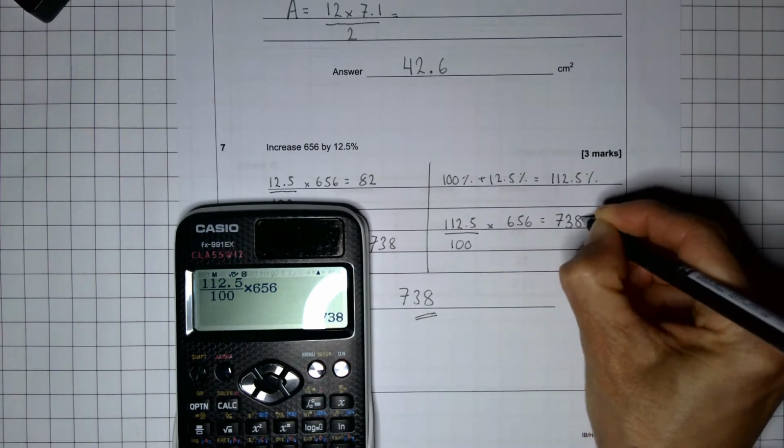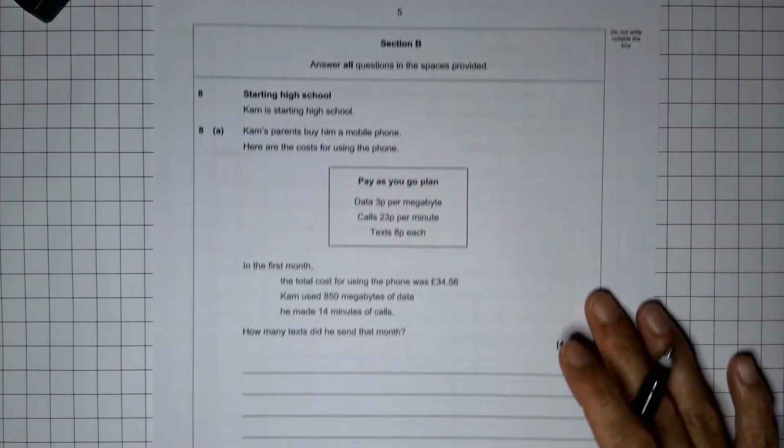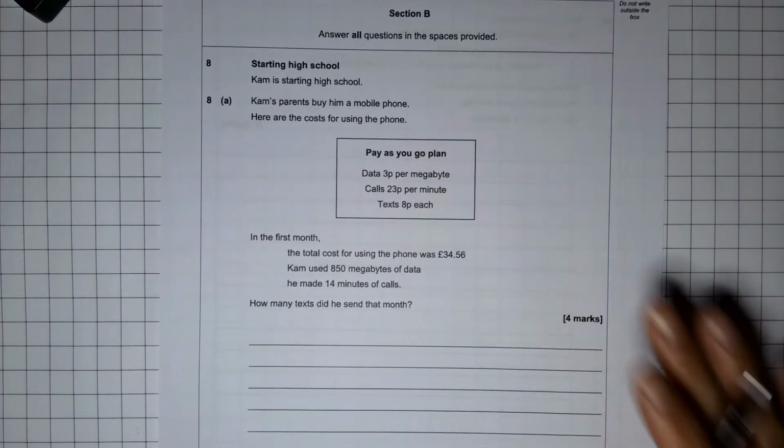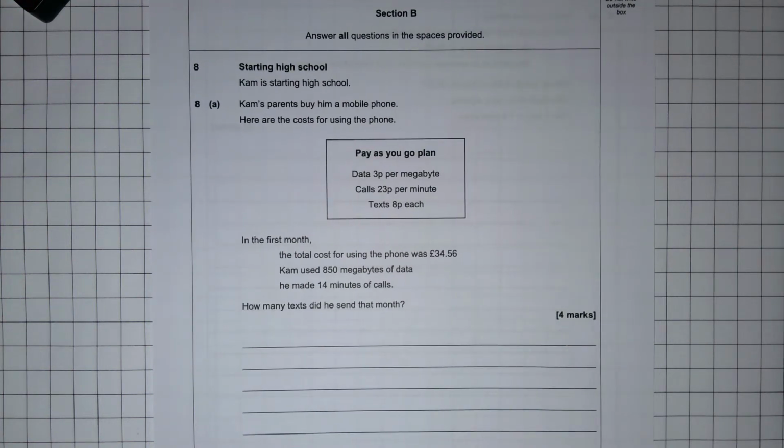So you just need to find out which method suits you. Okay, on to question number 8. Question number 8 is a section B question, so now we're on to those longer questions, and you sometimes have to read a bit more and work for these marks.